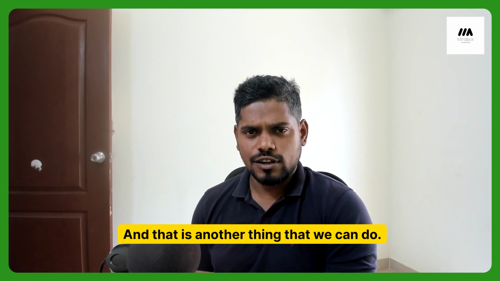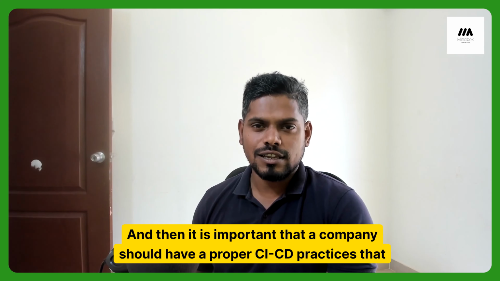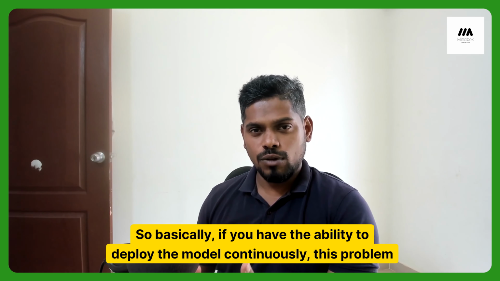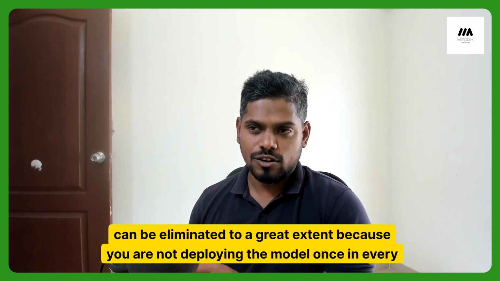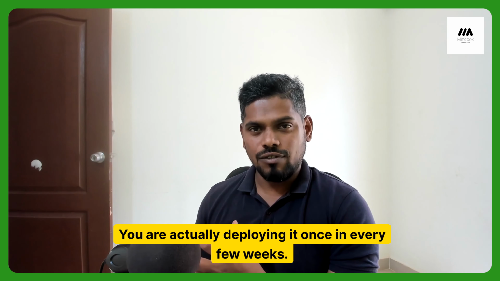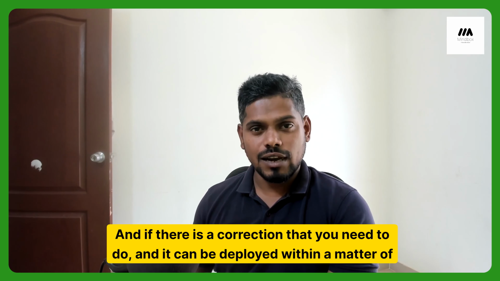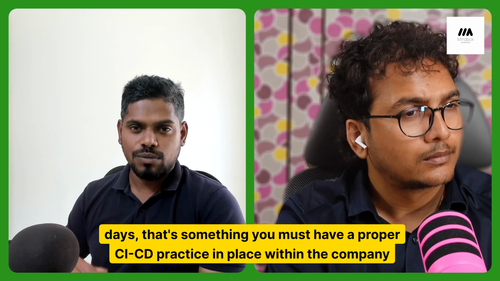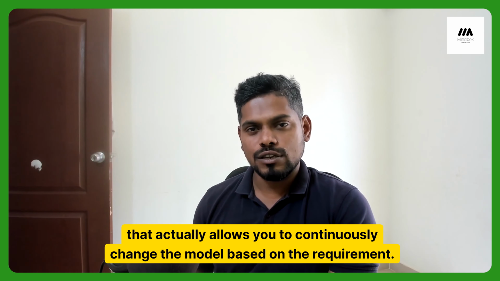That is another thing that we can do. And then it is important that a company has proper CI/CD practices, so that they can continuously deploy the model. If you have the ability to deploy the model continuously, this problem can be eliminated to a great extent, because you are not deploying the model once every 6 months. You are deploying it once every few weeks. And if there is a correction that you need to make, it can be deployed within a matter of days. You must have a proper CI/CD practice in place within the company that allows you to continuously change the model based on the requirement.